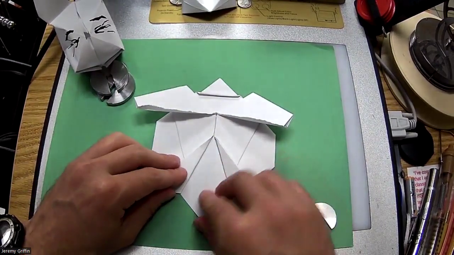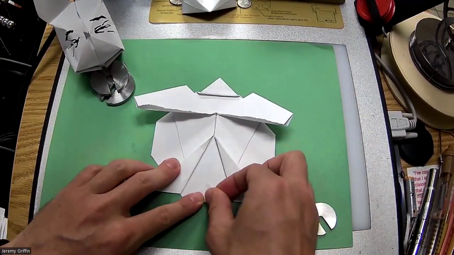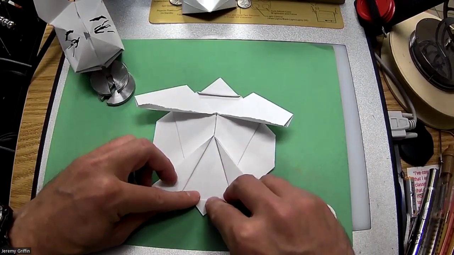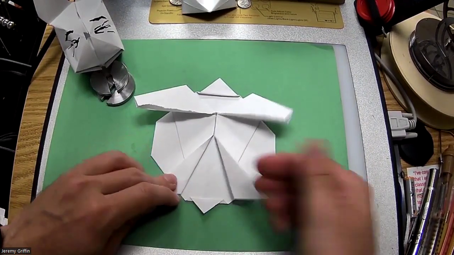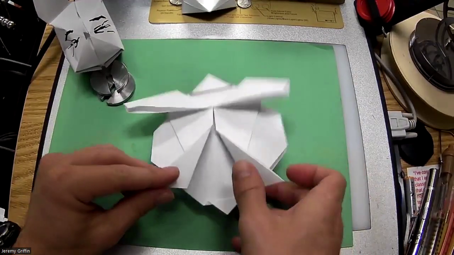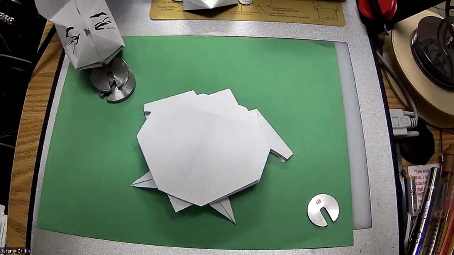And the tail is the same set of steps. Fold the bottom corner up and then just fold it back on a slightly different line, maybe a couple of millimeters offset. There you go. There's the turtle tail. Flip this guy over. He's ready to be swimming in the sea.